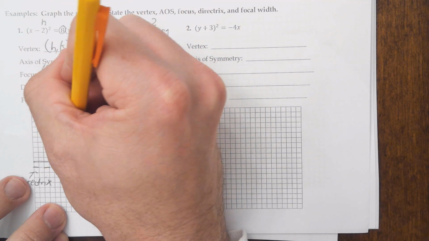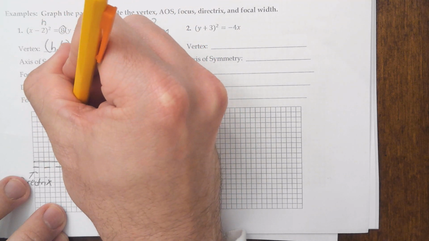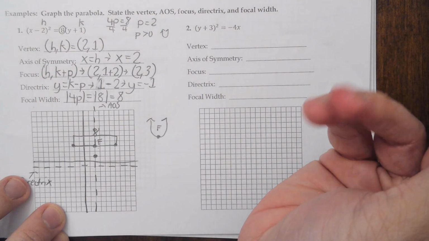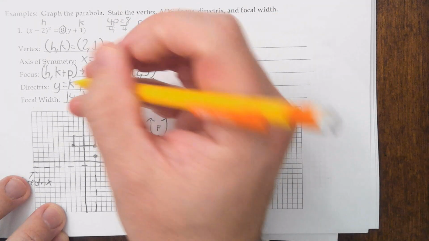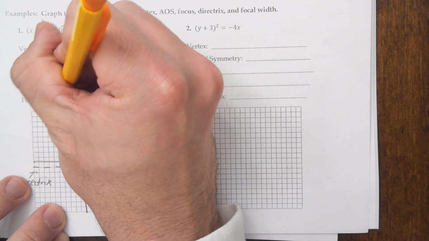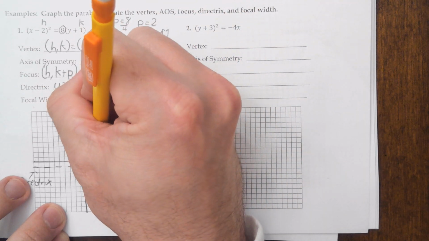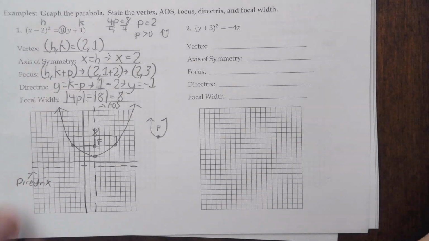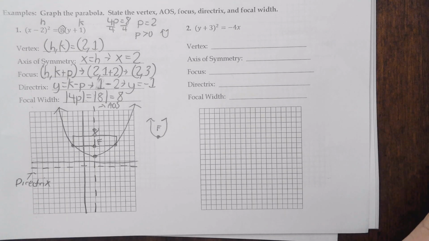Okay, and that total distance from here to here is 8. So then last but not least, we're just going to draw a parabola from our vertex going up.